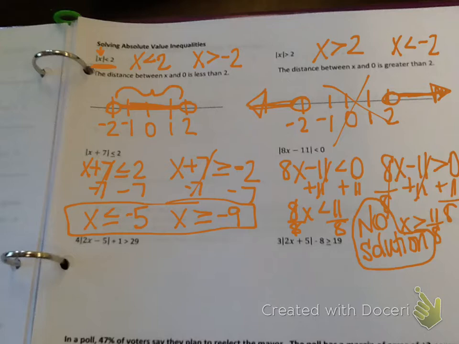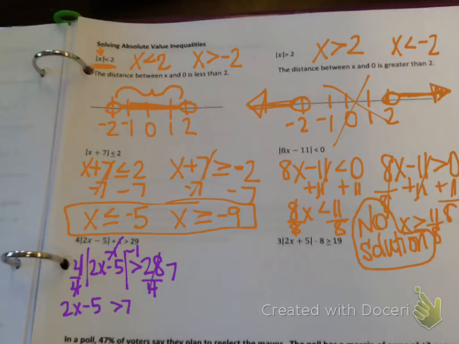And on the next set, again, we just would subtract 1. Remember, we have to get our absolute value by itself before we can set up our two equations. Divide by 4. So now I know that 2x minus 5 is greater than 7, and 2x minus 5 is less than negative 7.